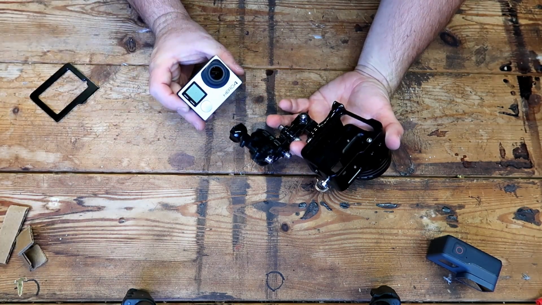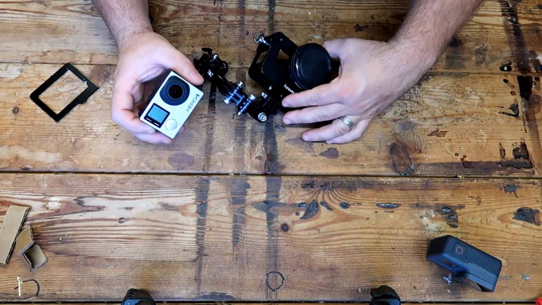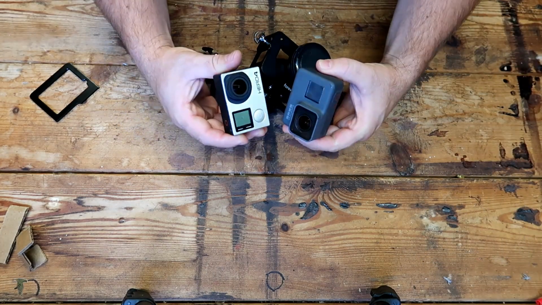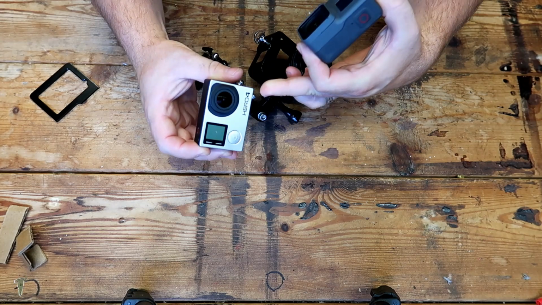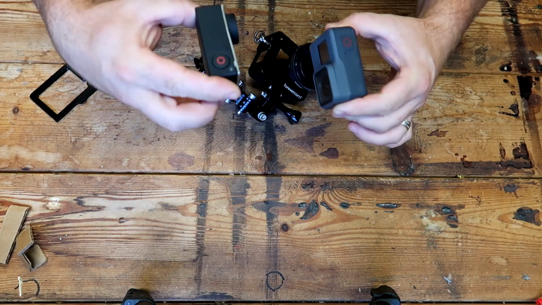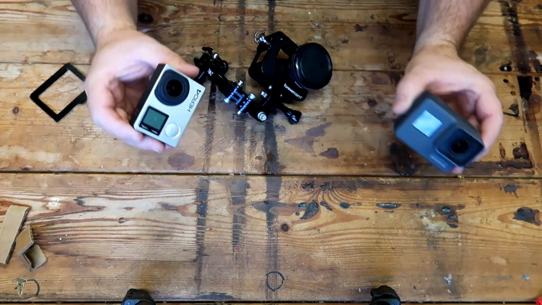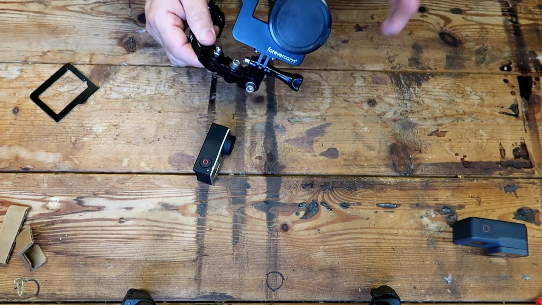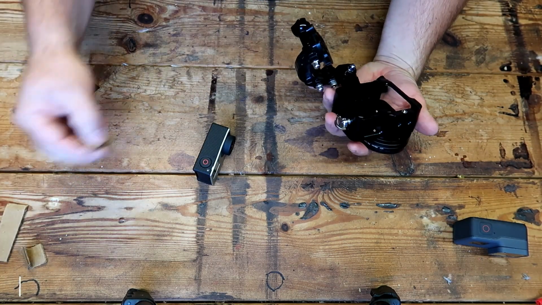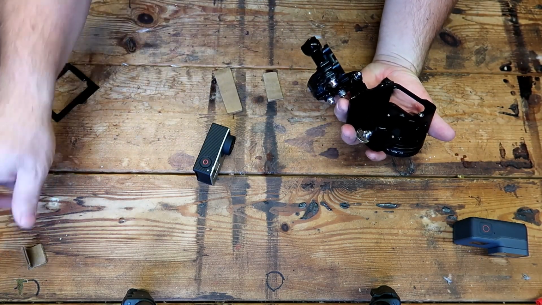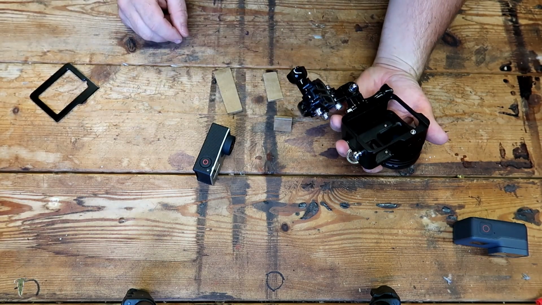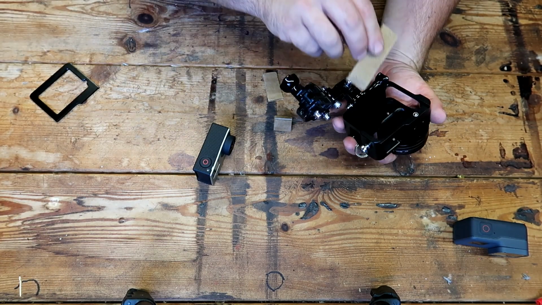I took my Hero 4 Black, which of course is considerably smaller, different lens size, it's more narrow, it's not as tall. So I took this case and cut just a few small pieces of cardboard to hold this thing in place.